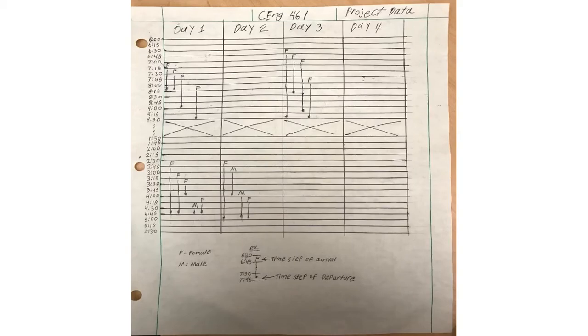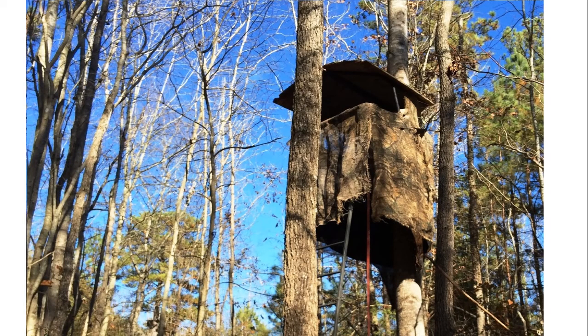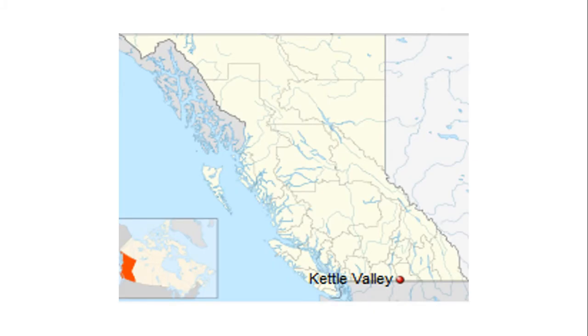This slide shows the raw data that was collected during the time frame. It shows when each female and male deer arrived and left on each of the 4 days. This is a visual representation of the tree blind used in this project to observe the deer behavior. This map shows the region in BC where the project data was observed.